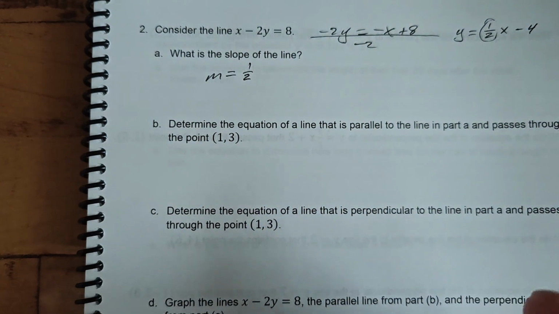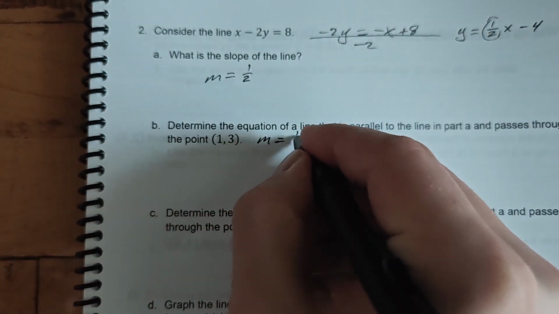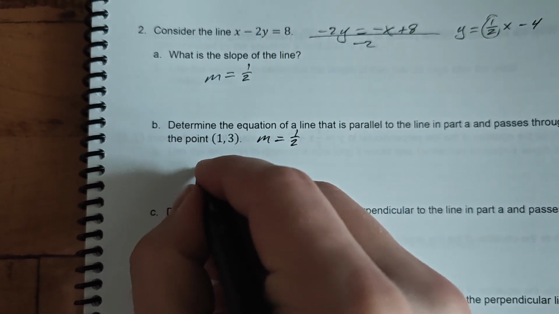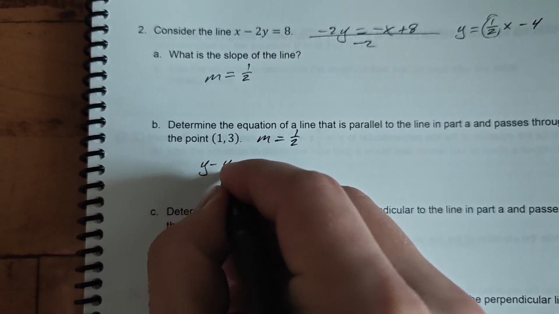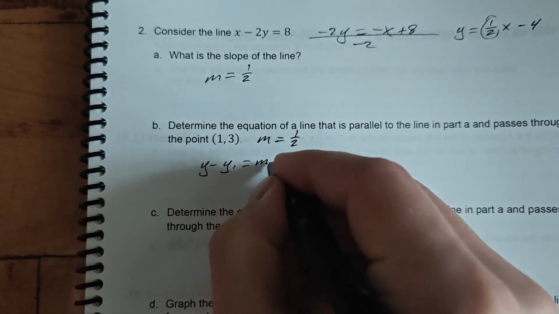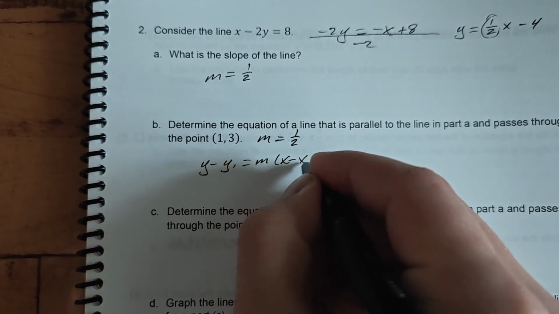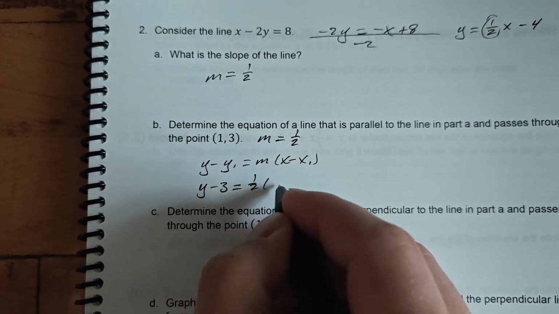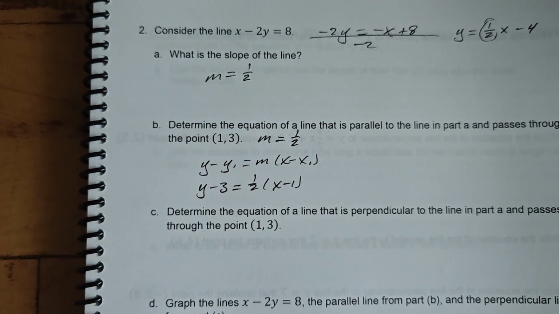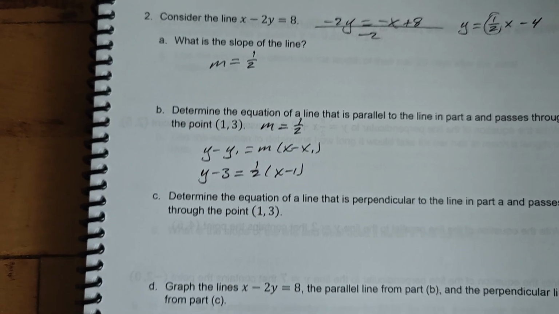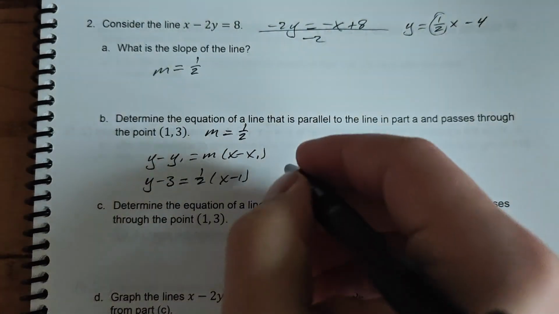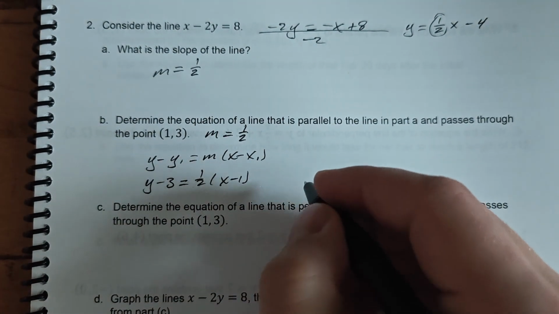Determine the equation of a line that is parallel to this. Well, if it's parallel, then it has the same slope. You have slope, you have a point. You use the point slope formula. Y minus y1 equals m times x minus x1. Y minus 3 equals 1/2 times x minus 1. That's an equation for it. If we don't have to graph it, that's all we'll need to do. But later on it says graph it. So let's solve this into slope-intercept form.